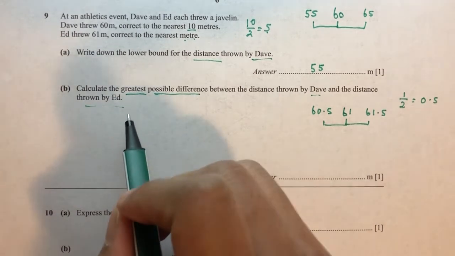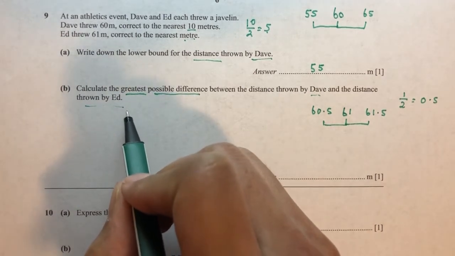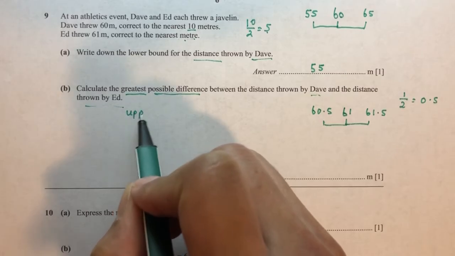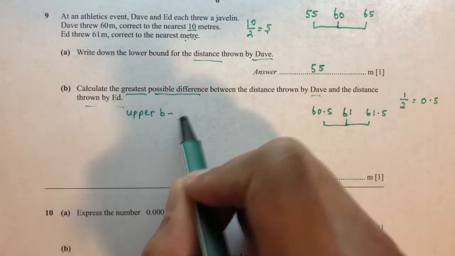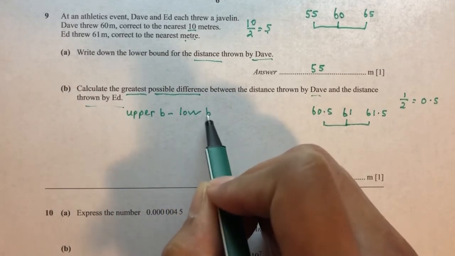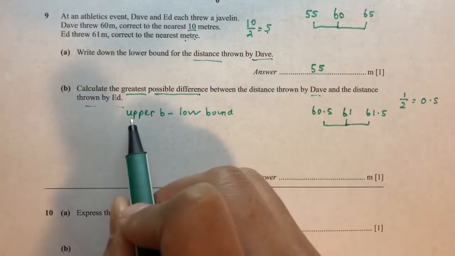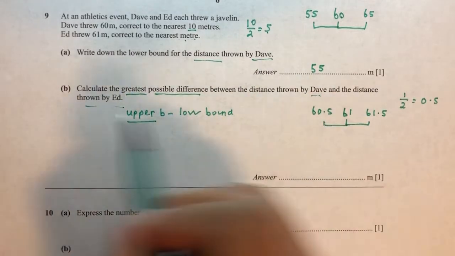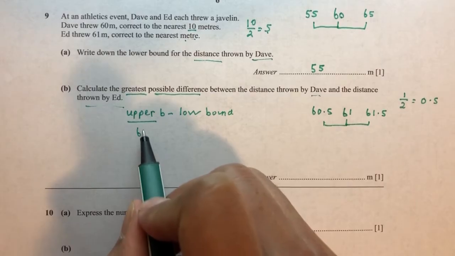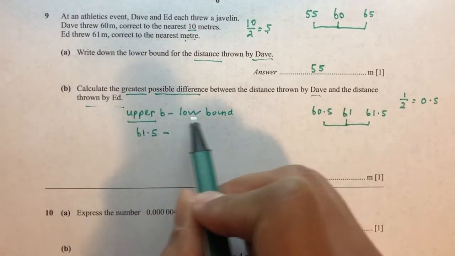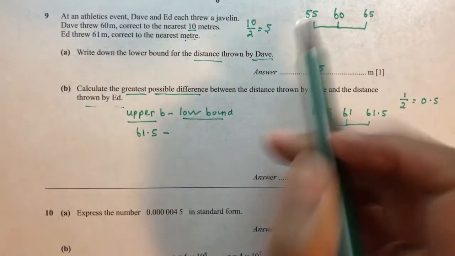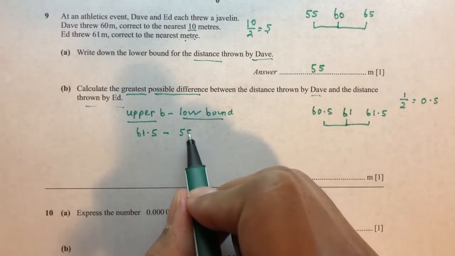The greatest difference is obtained by taking the upper bound minus the lower bound. So the upper bound of Ed will be 61.5 minus the lower bound of Dave, which is 55.